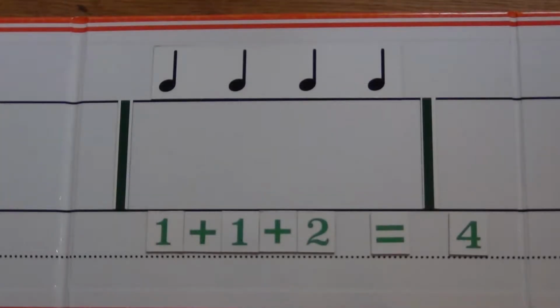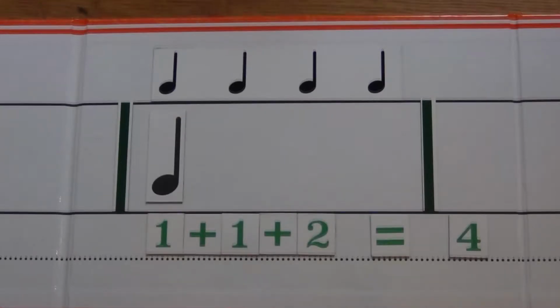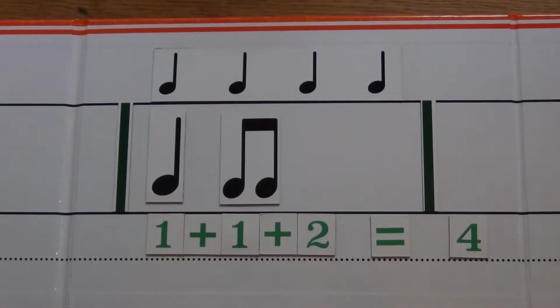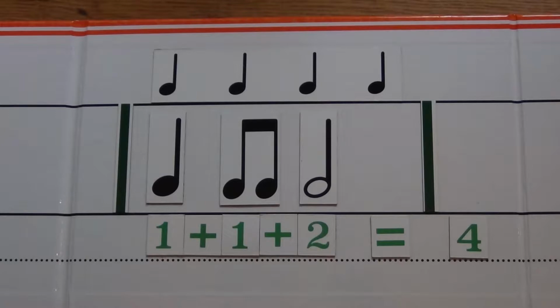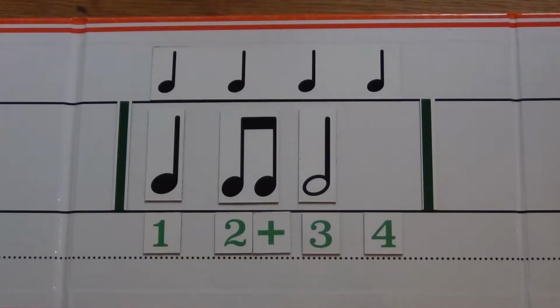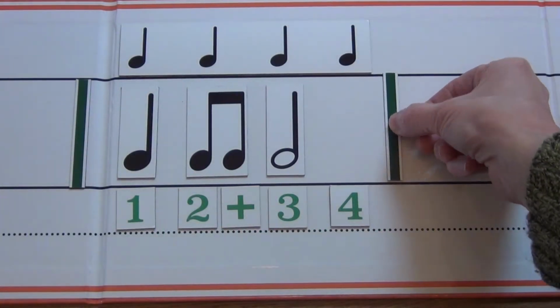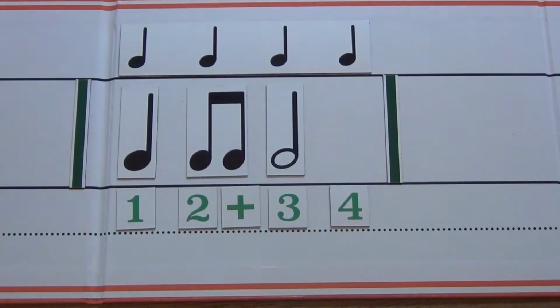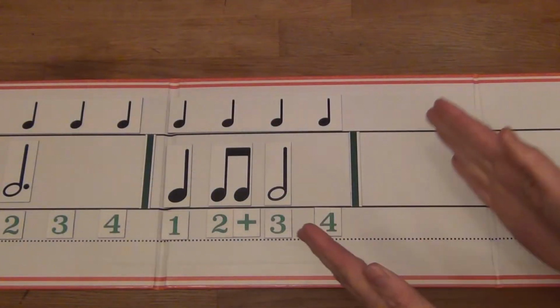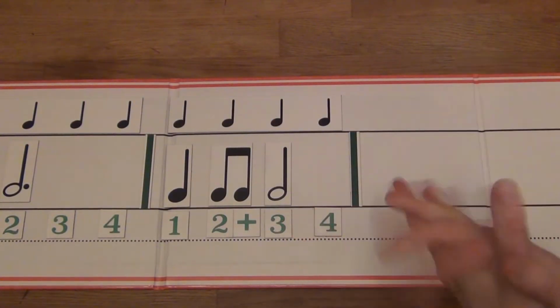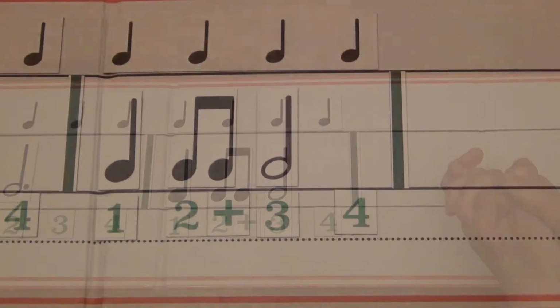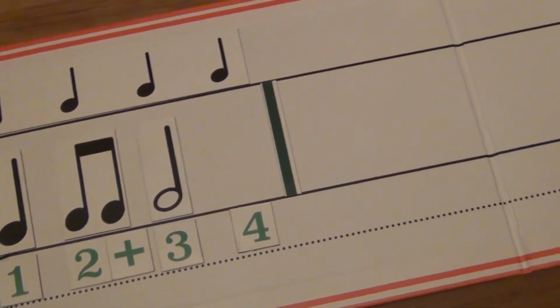Using the equation 1 plus 1 plus 2 equals 4, we will represent the beats using a quarter note, an eighth note pair, and a half note. Don't forget the beat counters. Player number 1 has completed the bar, and after placing a green bar line at the end of the 4th beat, can clap the rhythm for a point. We now move on to bar number 3.